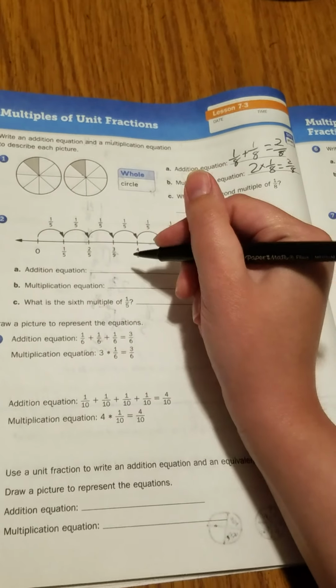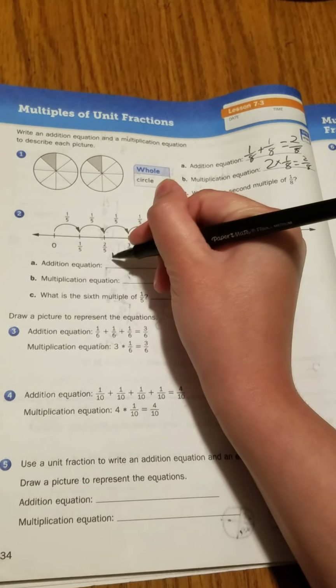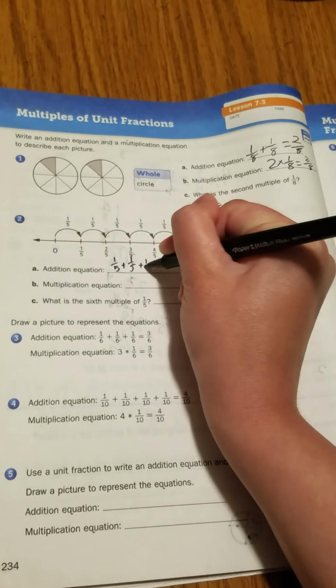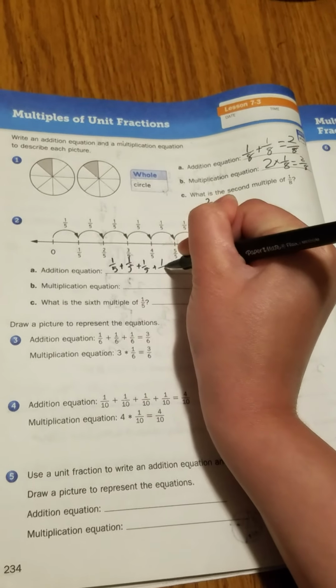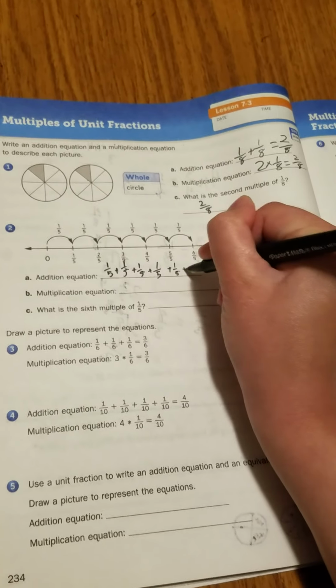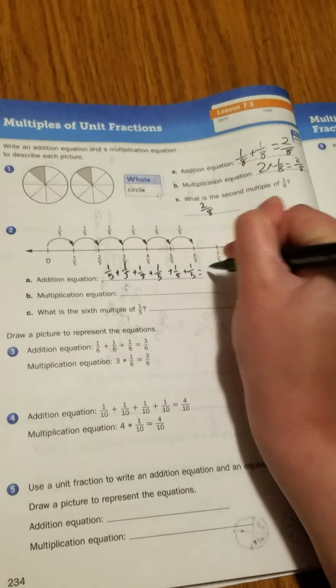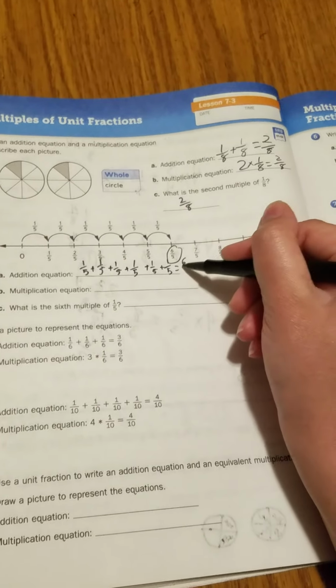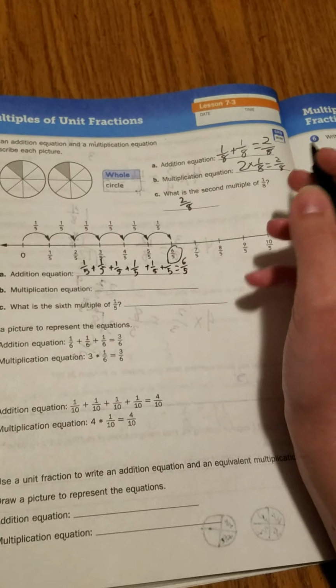So for my addition equation, I'm going to add 1/5 6 times. All right, and it even gives us our answer right here and says that that is 6/5.